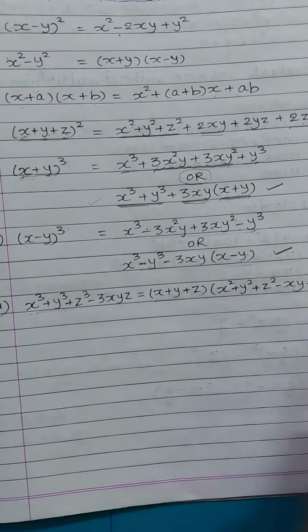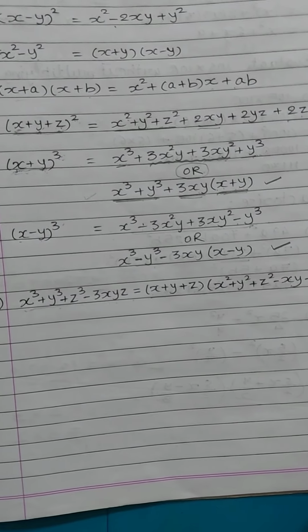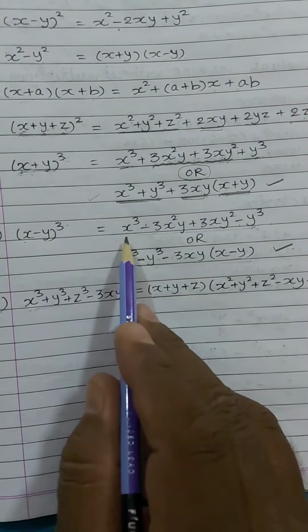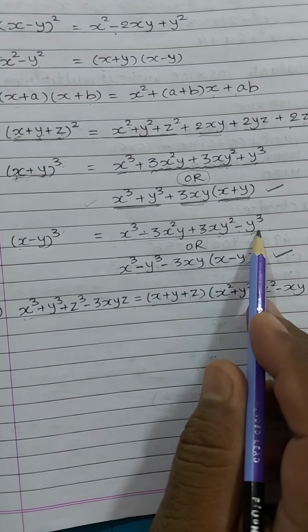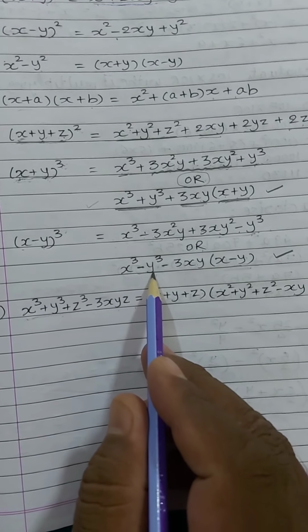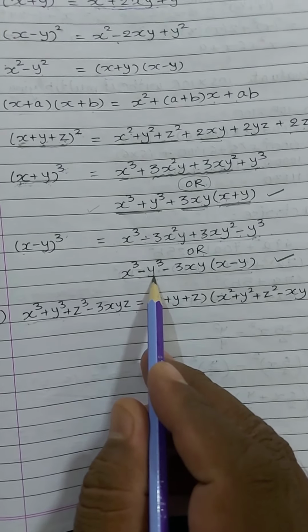Similarly, the seventh identity, (x - y) whole cube, is equal to x cube minus 3x square y plus 3xy square minus y cube, or we can write x cube minus y cube minus 3xy into (x - y).